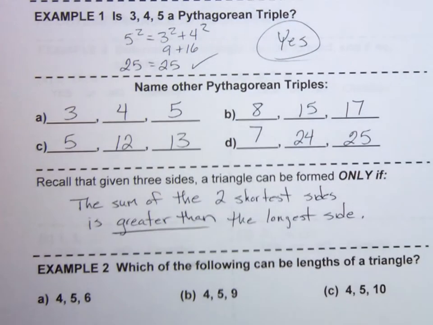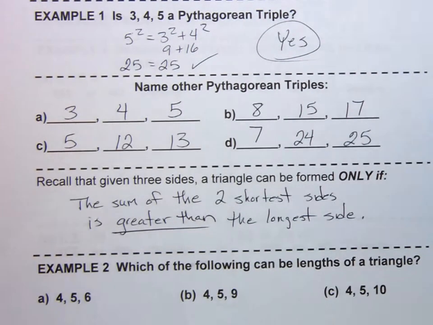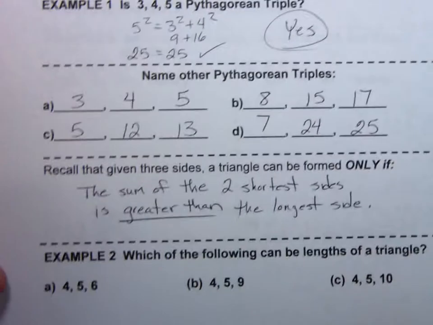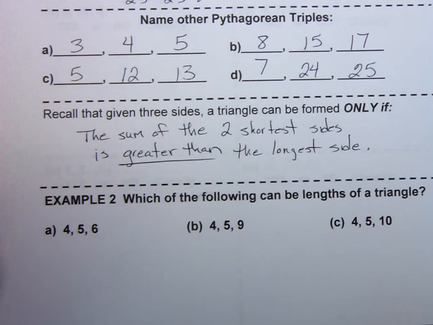In every triangle, any kind of triangle, the sum of the two shortest sides has to be greater than the longest side. If I give you 3 segments and the longest one is longer than the sum of the 2 shorter ones, then you are not able to make a triangle with that. It's impossible. So, in example 2, which of the following can be lengths of a triangle?